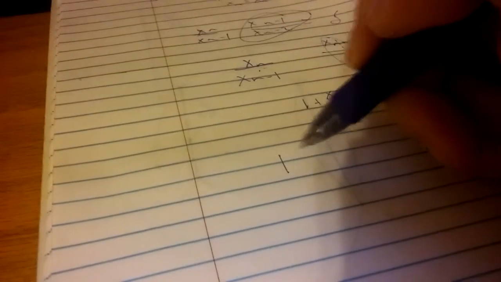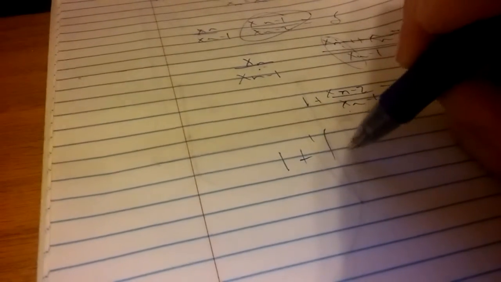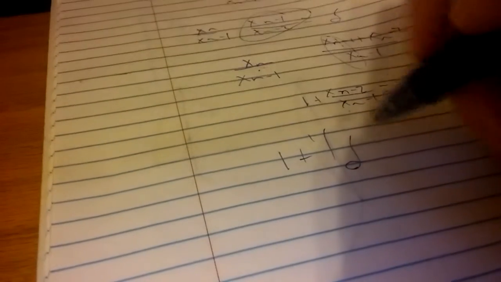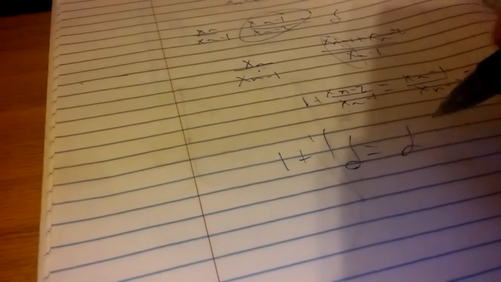So that means that 1 plus the inverse of this ratio is the same thing. So we can just change this to 1 plus 1 over delta, and that equals still delta. So now that we have this, we can just keep going on.